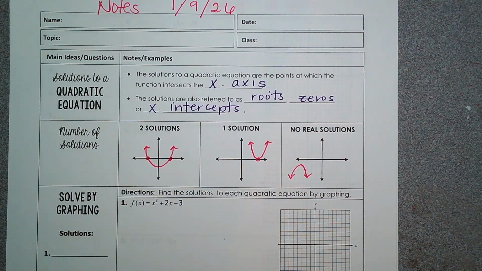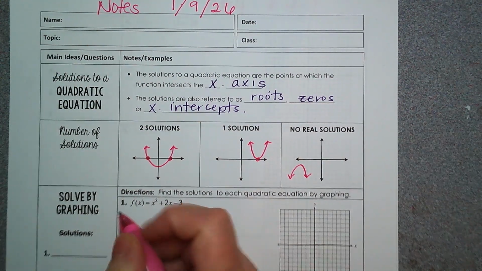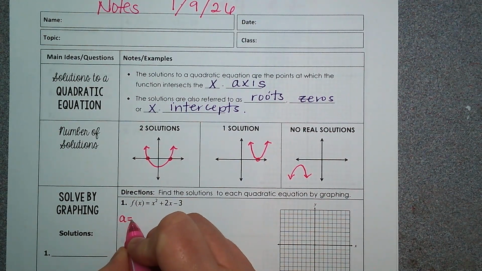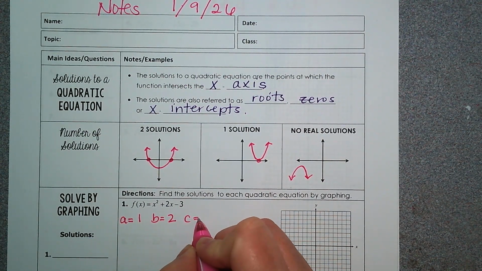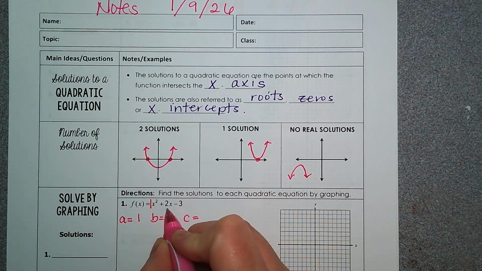So let's look at number 1. It says find the solutions to each quadratic equation by graphing. So what is the first step when we're graphing a quadratic? Some people have been having a little trouble with deciding what A, B, and C are. So it might be a good idea for you to go ahead and identify what A, B, and C are to begin with. In number 1, we have A is 1, B is 2, and C is -3.